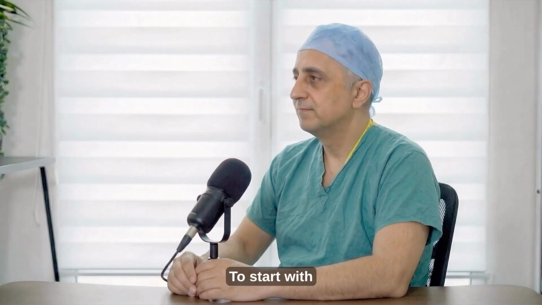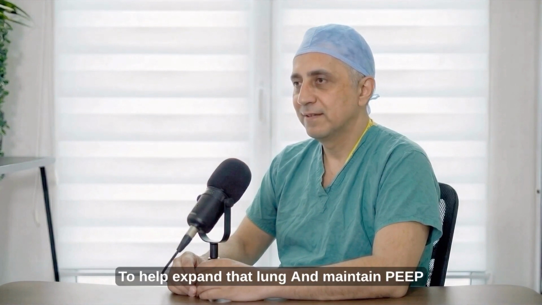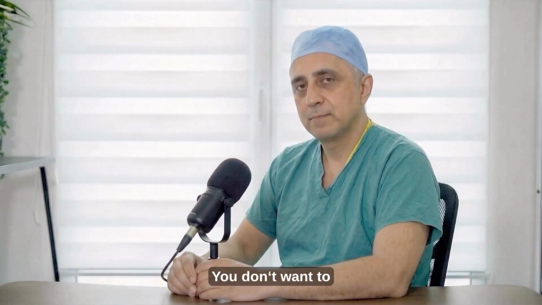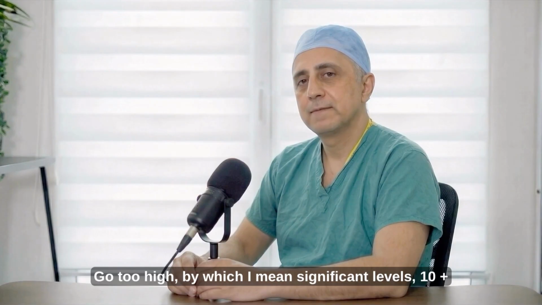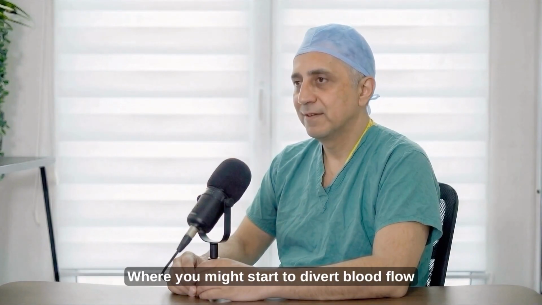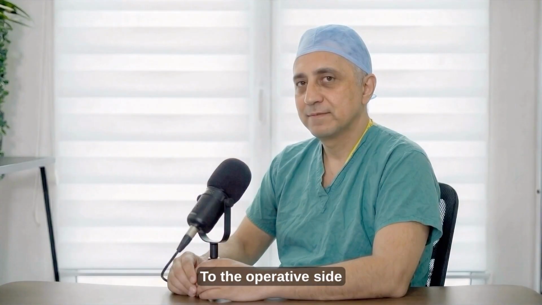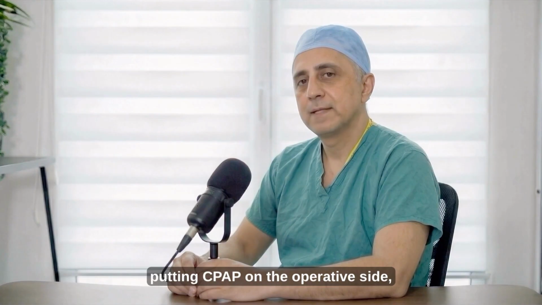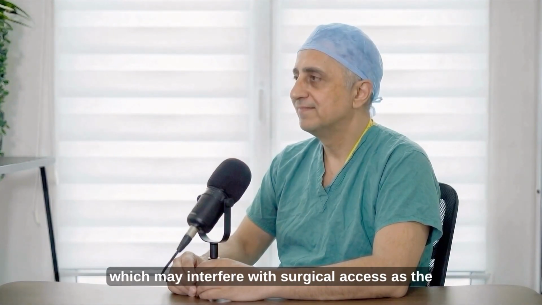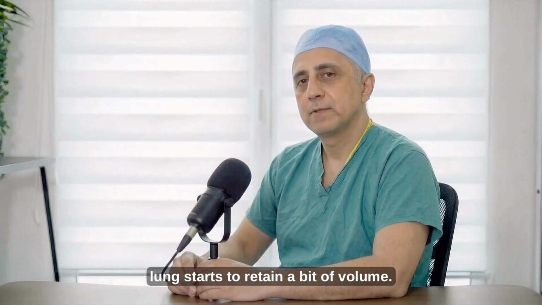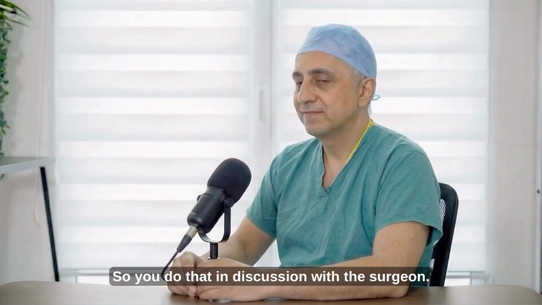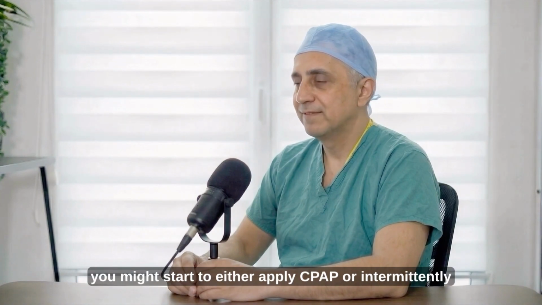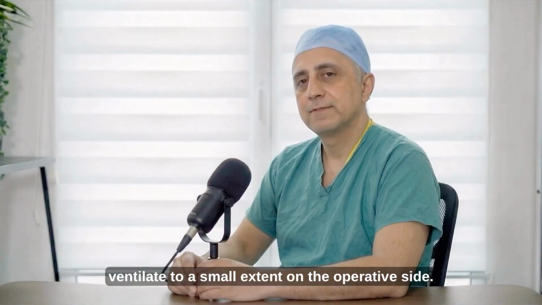So recruitment manoeuvres to help expand that lung and maintenance of PEEP on that lung can help, although you don't want to go too high, by which I mean significant levels, 10 plus of PEEP, where you might start to divert blood flow to the operative side. Before you then start looking at potentially putting CPAP on the operative side, which may interfere with surgical access as the lung starts to retain a bit of volume, you do that in discussion with the surgeon. If desaturation was still problematic, you might start to either apply CPAP or intermittently ventilate to a small extent on the operative side. Okay.